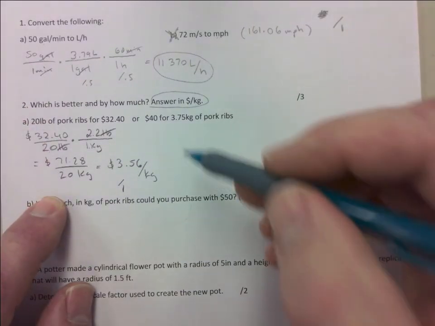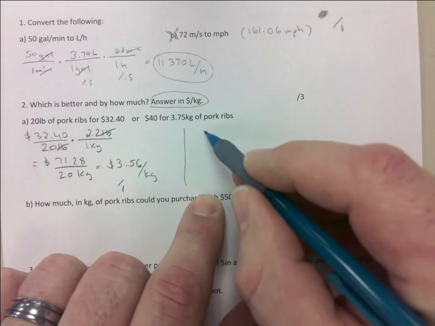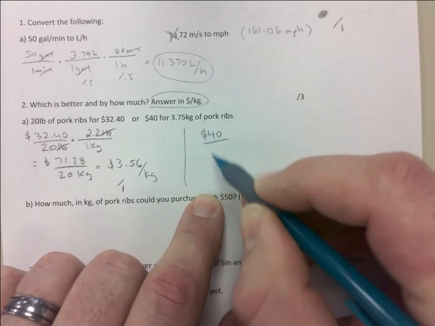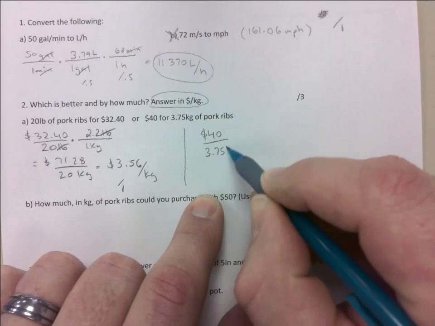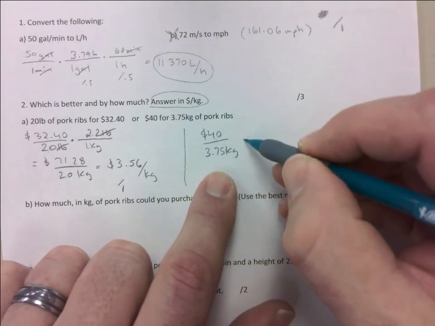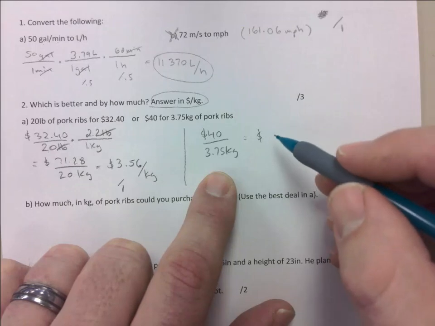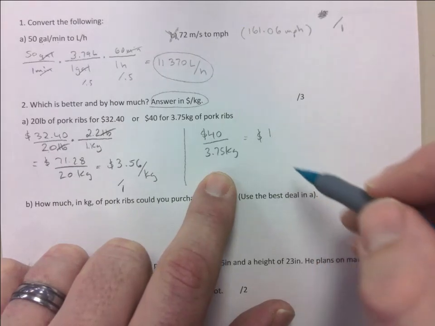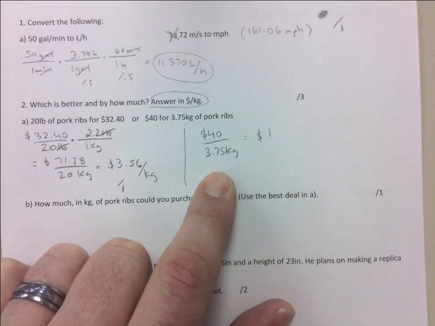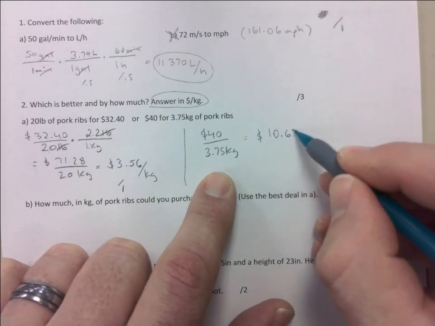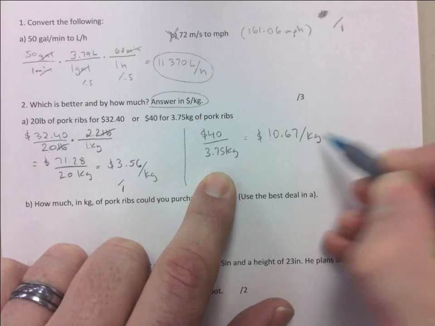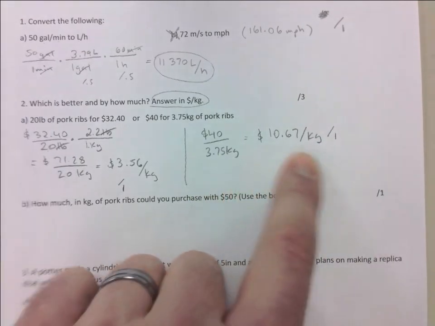And then for the second offer, it's already in dollars and it's already in kilograms. So we just have to divide that, and then we get 1067 per kilogram. Here you get a mark for that as well.